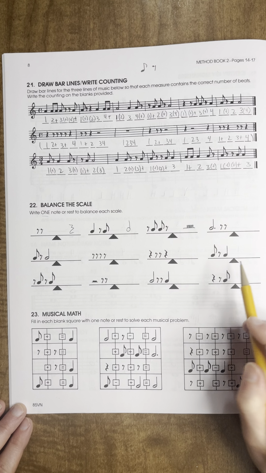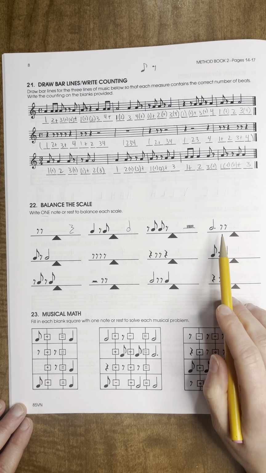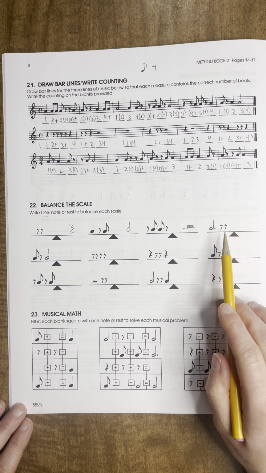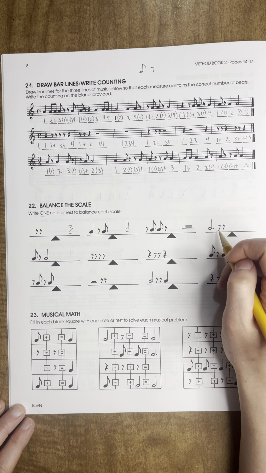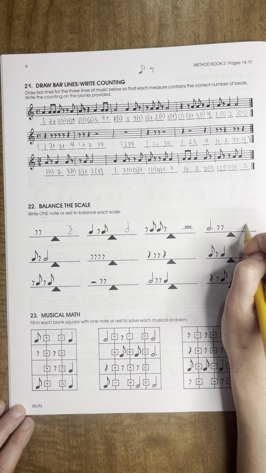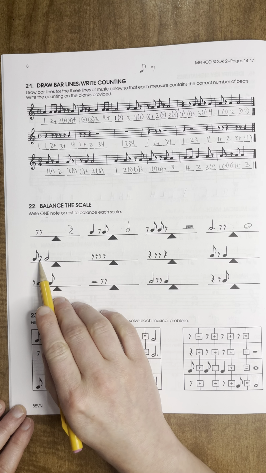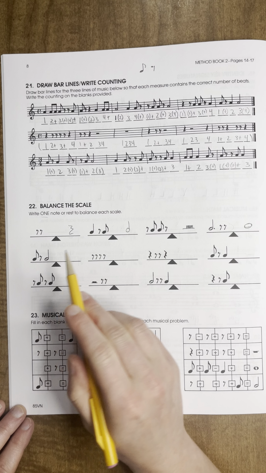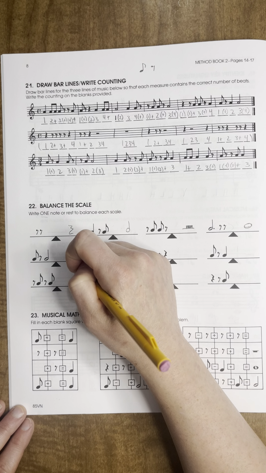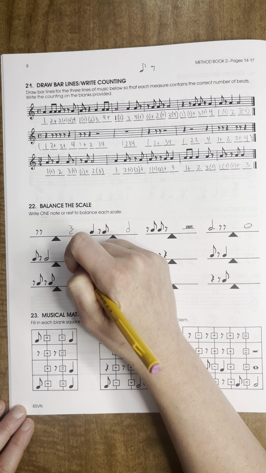Okay, moving on. 3 beats, and then these together will be a total of 1 beat. So this is a total of 4 for the whole side of the scale. I'll draw a whole note. Okay. This is worth 1 beat when you combine the 8th note and the 8th rest, and then 2 beats here. This is 3 beats on this side of the scale, so I'll draw a dotted half note.